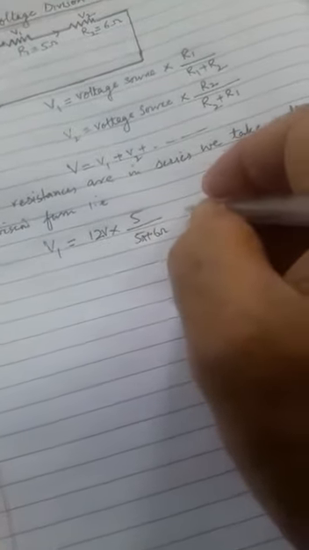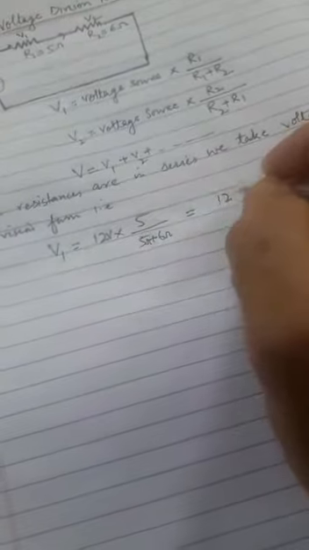This is equal to 12 into 5 by 11. We are adding this. This will be equal to 12 fives are 60, 60 by 11 volts.